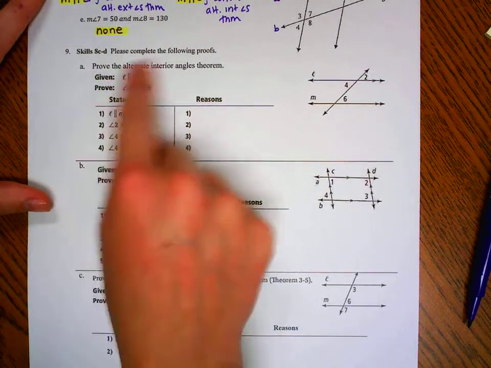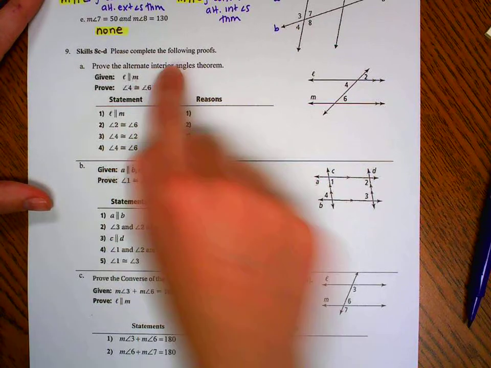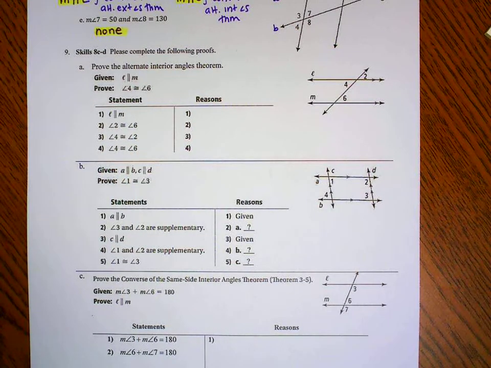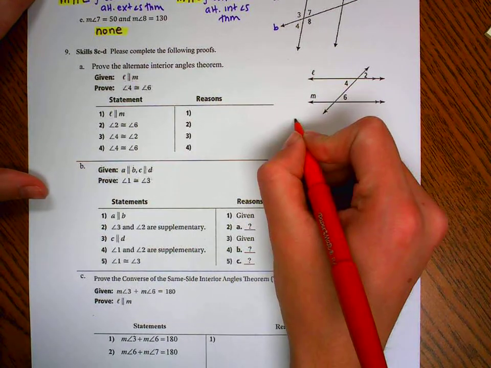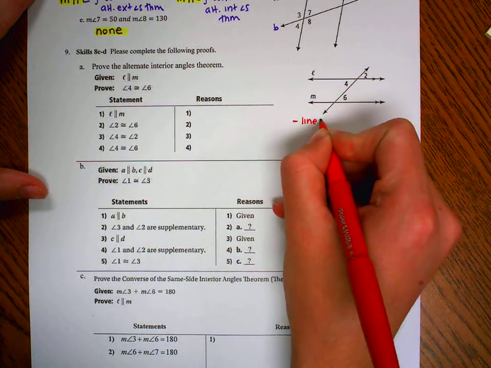So let's start with A. It says prove the alternate interior angles theorem. Now, something we talked about in class is if we're proving one of the theorems that's on our reasons for proof list, we can't use that as a reason, and we can only use postulates and theorems from last unit. So let's make a list of what we have. Last unit, we had the linear pair postulate.